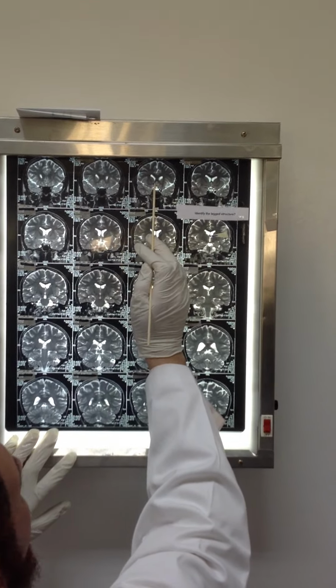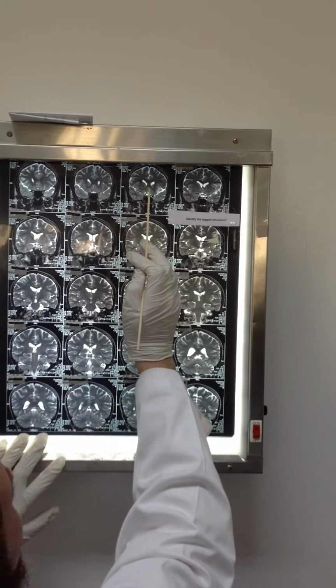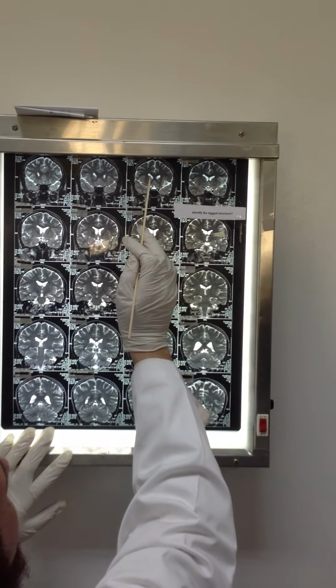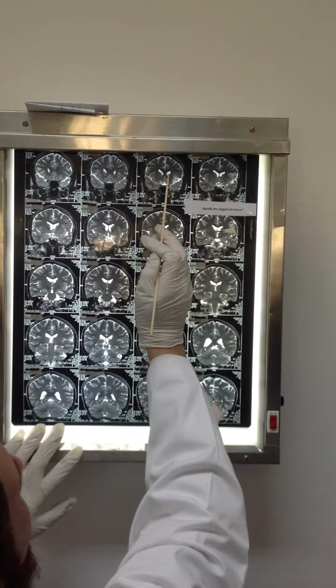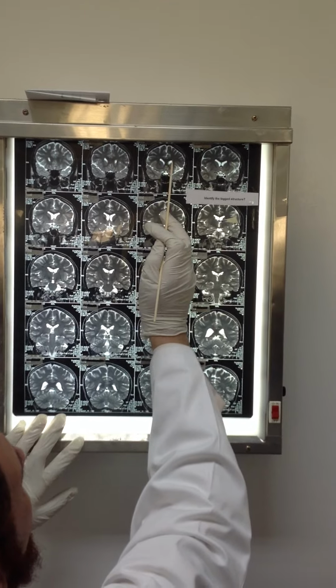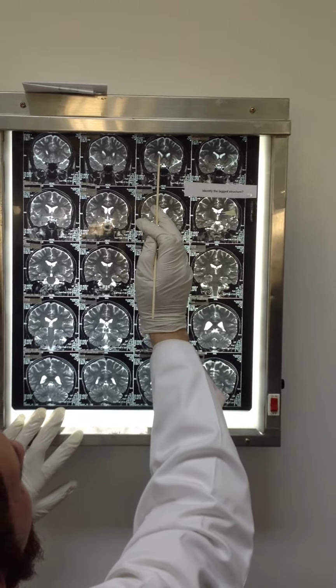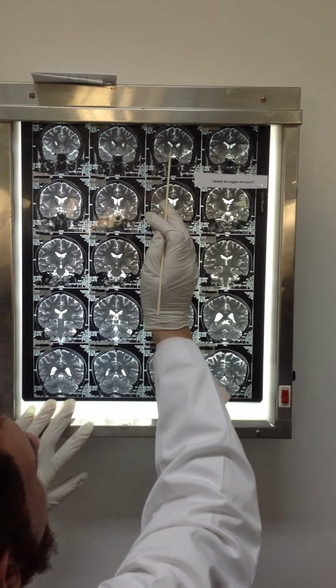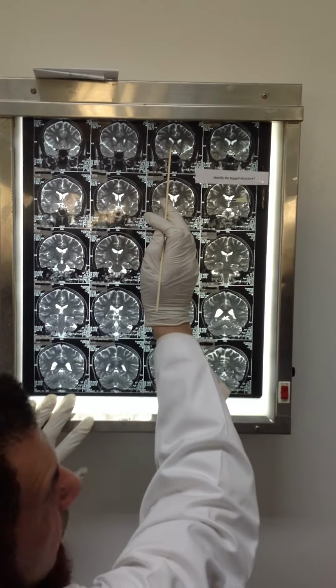It shows the rostrum of the corpus callosum. So this is the rostrum of corpus callosum. This is the anterior horn of lateral ventricle, and this is the body of the corpus callosum. This is the head of caudate. Here is the putamen, and in the middle, this is the nucleus accumbens.